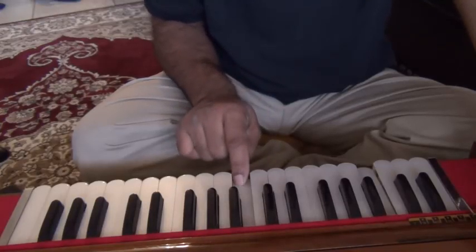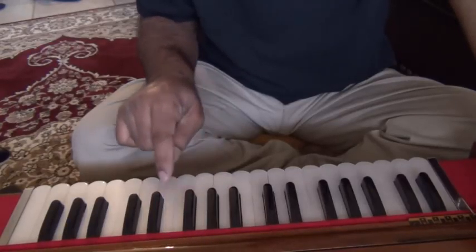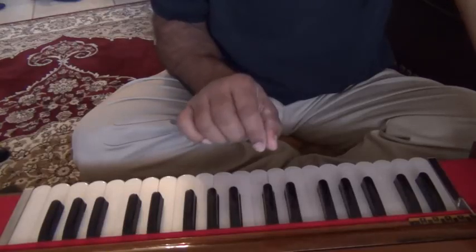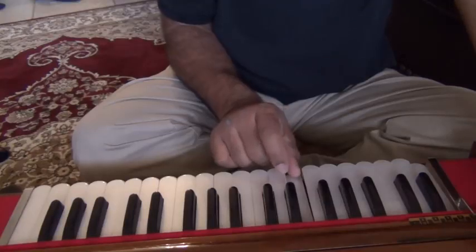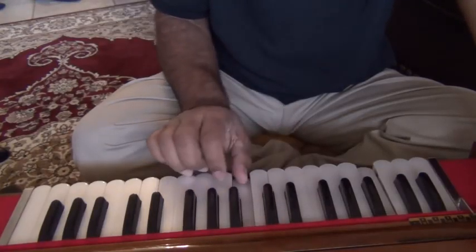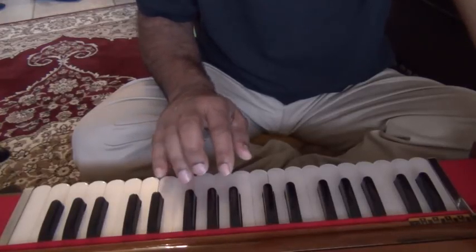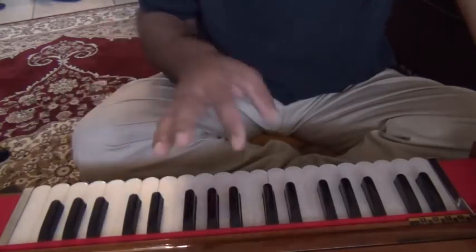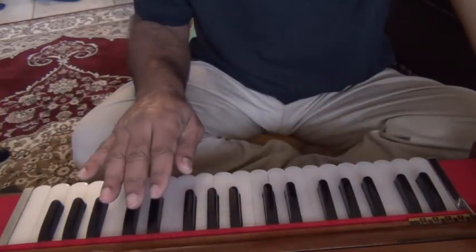Then half, 1, 1, 1, half. So the interval pattern for the scale, the major scale, is we don't count the note, of course, that we begin on. We say 1, 1, a half, 1, 1, 1, a half. And that's the pattern for major scales.